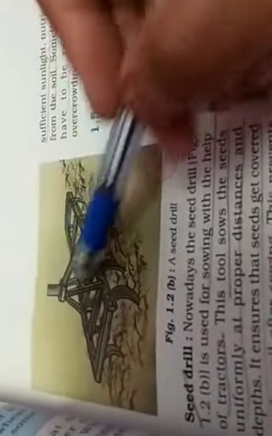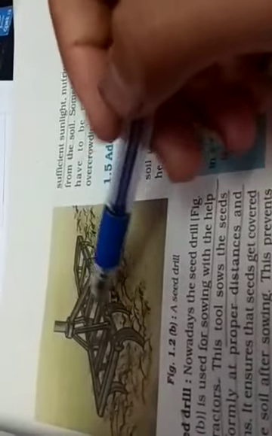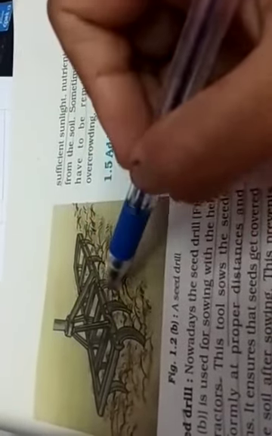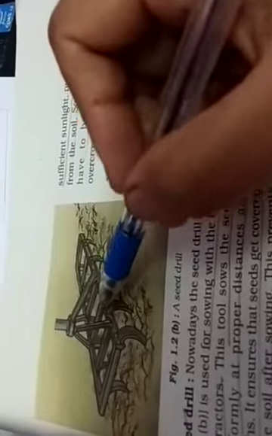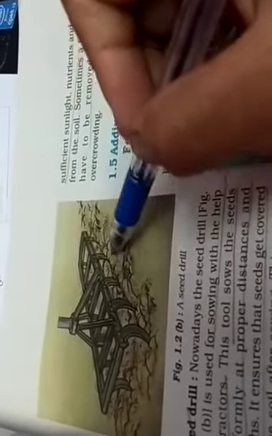When you are attaching that seed drill to a tractor, you attach it to a tractor like this. The cultivator you are seeing, na? This is a type of seed drill. It is attached with the tractor here, and when the tractor is moving forward, the seeds are sown there. Okay, he is putting the seeds. So these curved parts are creating the gaps, and the seeds are sown there.